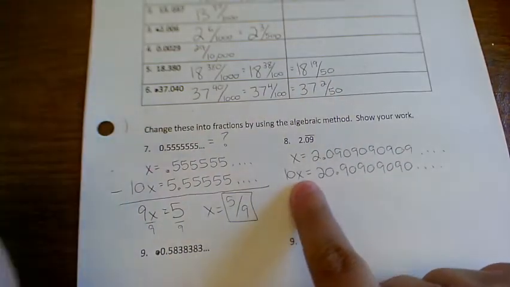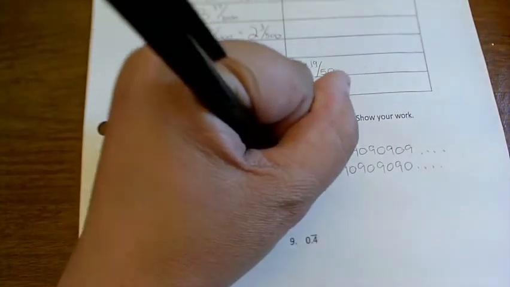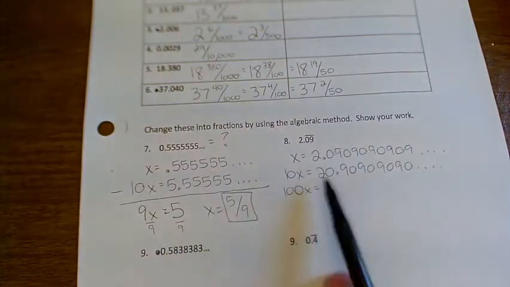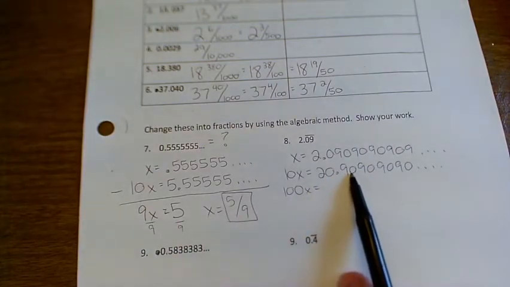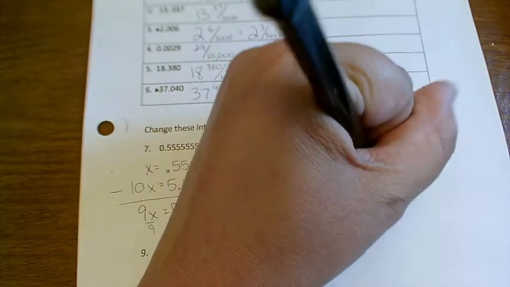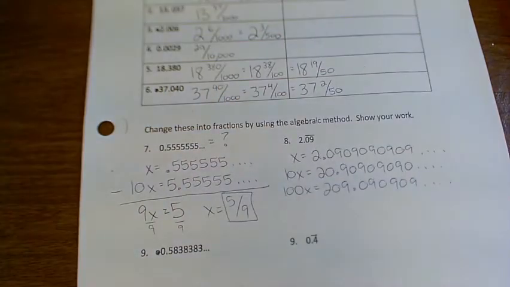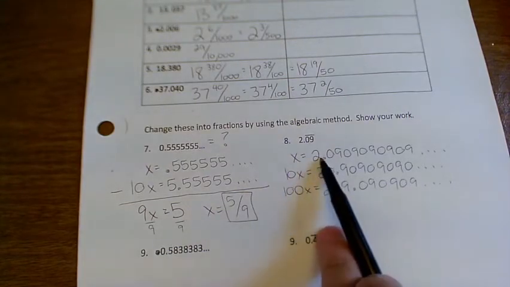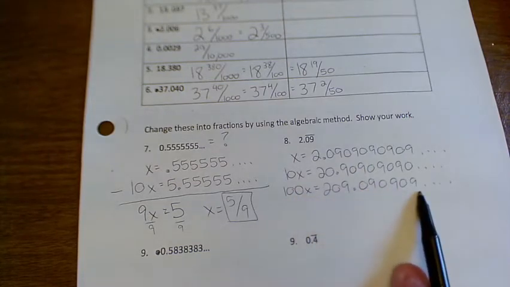What if we multiplied this new equation by another power of 10? So we'd be up to 100. Multiplying another power of 10 is going to move the decimal place once again, and now we would be at 209.09090909. Okay, now do we have two equations that have the same decimal? Yes. So x has a 0.09 repeating, and 100x has a 0.09 repeating.